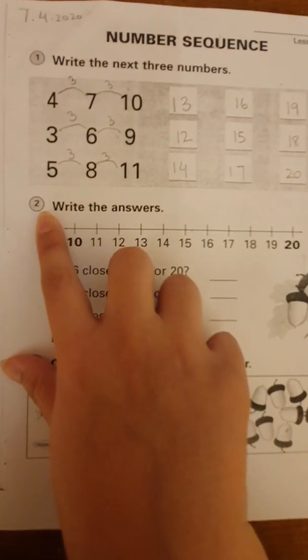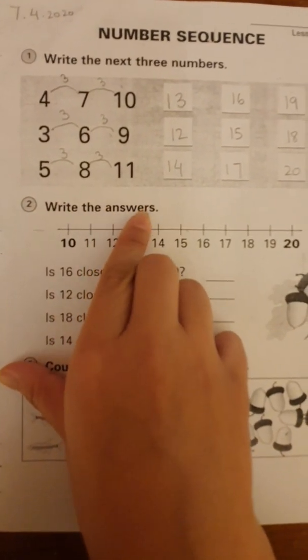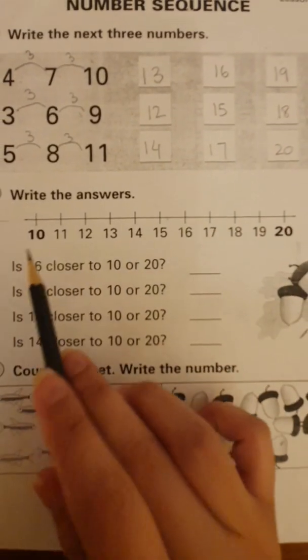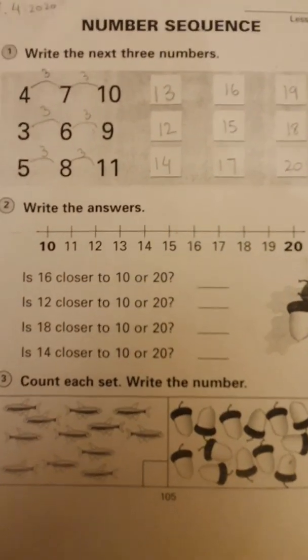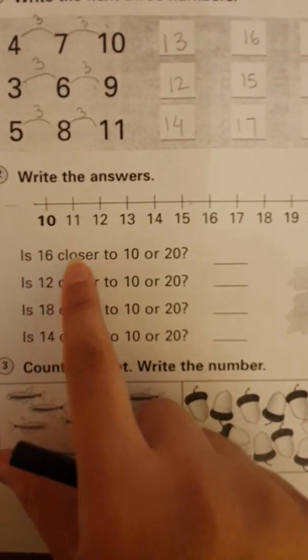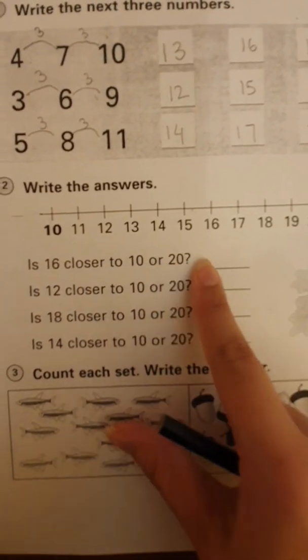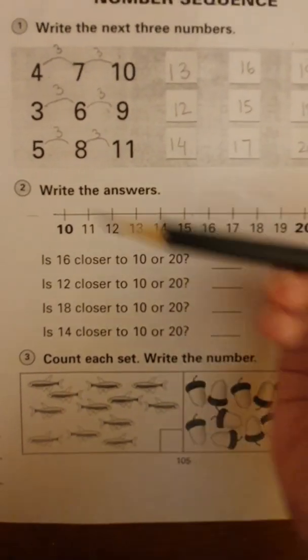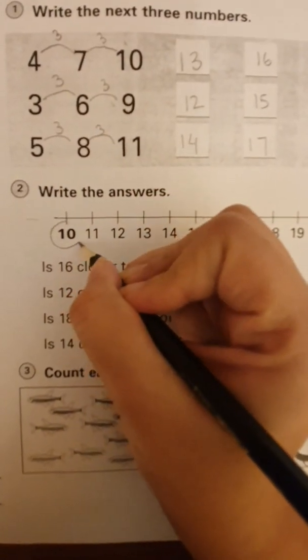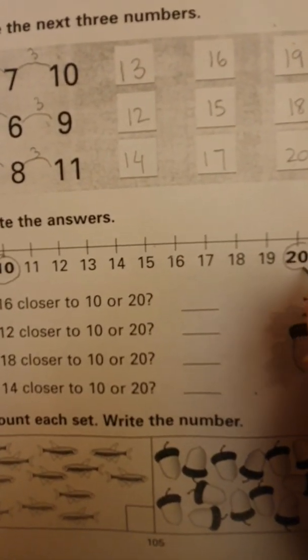Put your finger on number 2. It says write the answers. Now they have given you a number line over here so you can easily take its help. Let's read the first part. It says, is 16 closer to 10 or 20? Okay, now let's figure out where is 10. 10 is at the beginning of the number line and 20 is at the end of the number line.